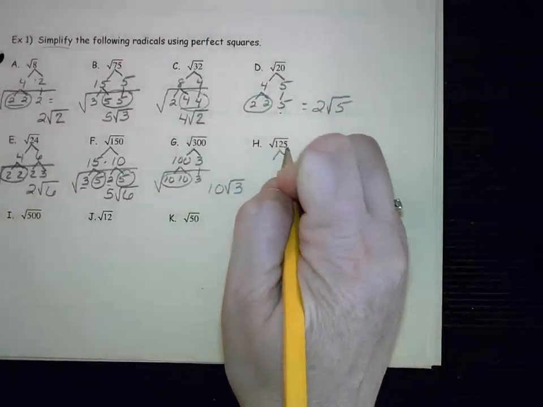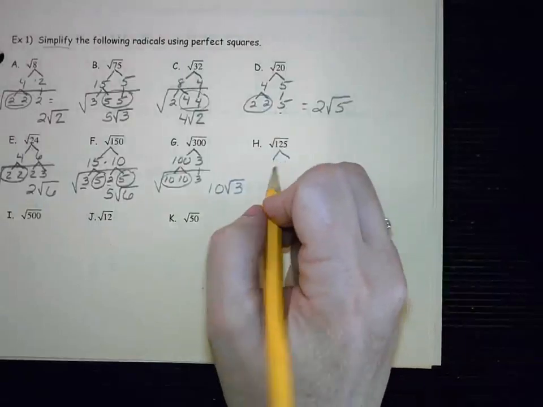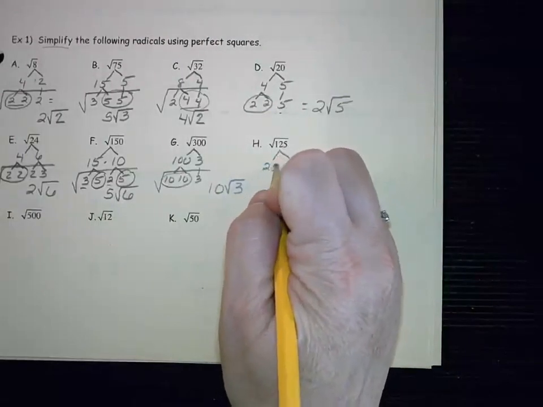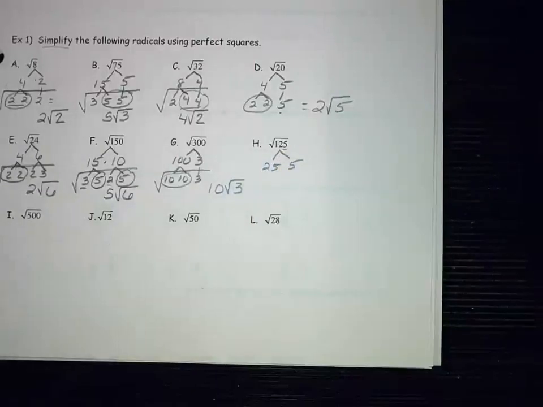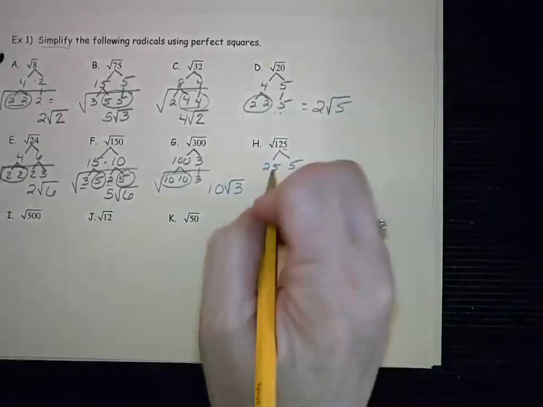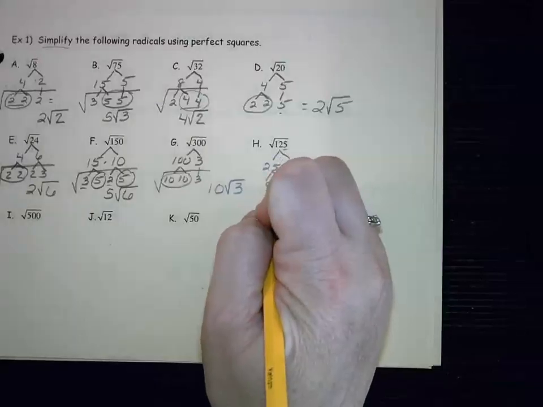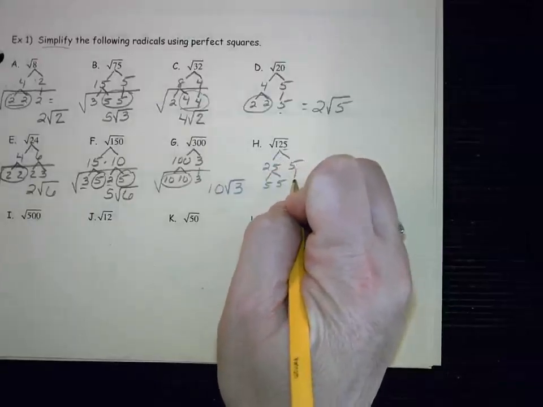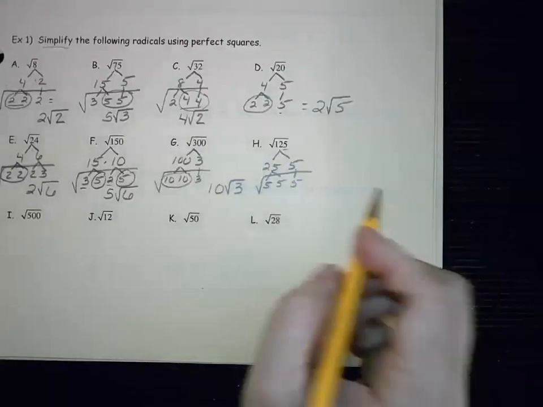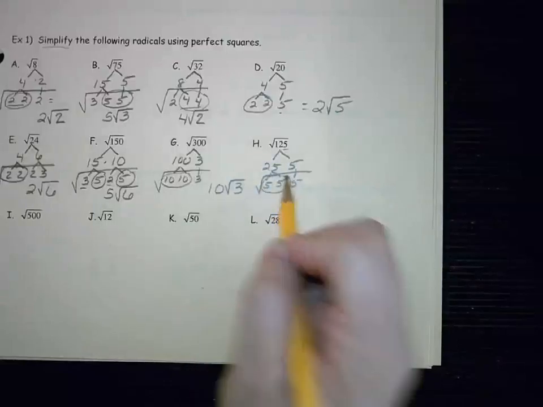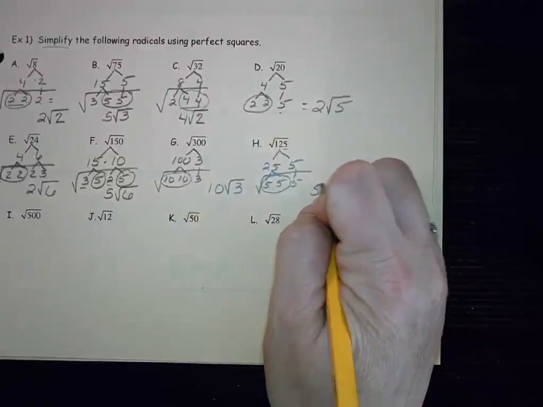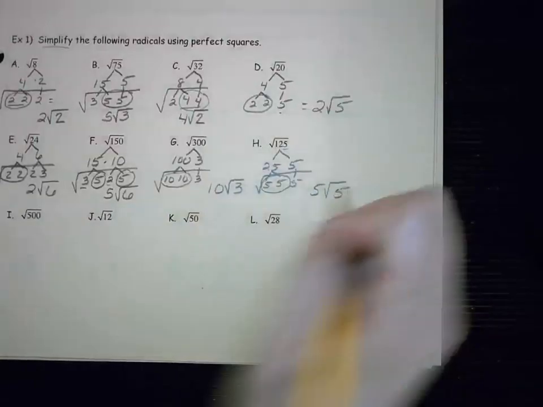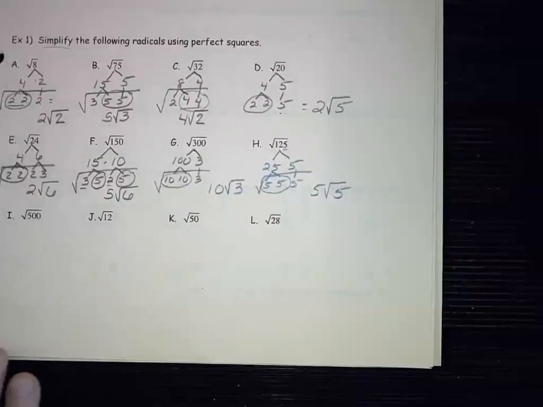Letter H, 125 would be 25 times 5, and since it ends in a 5, you know it would be divisible by 5. And the 25 could be broken down into a 5 times 5 again. There we have a pair of 5s, and your final answer is 5 square root of 5.